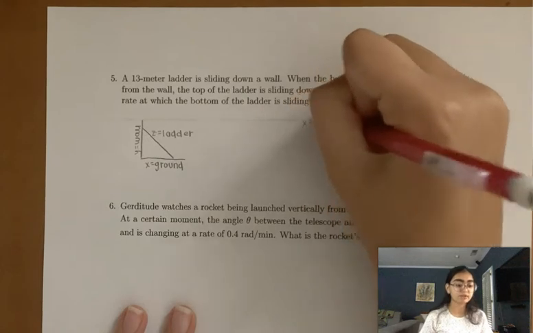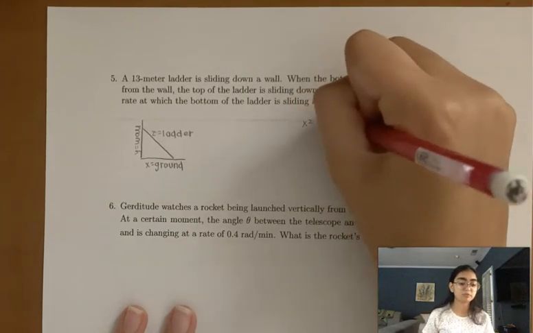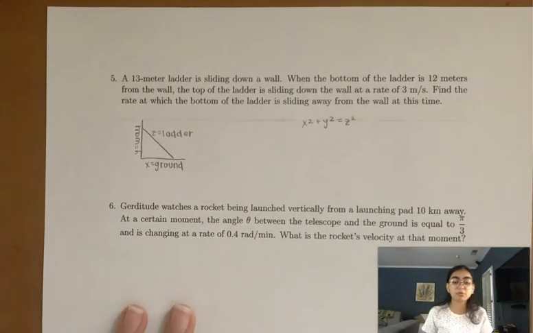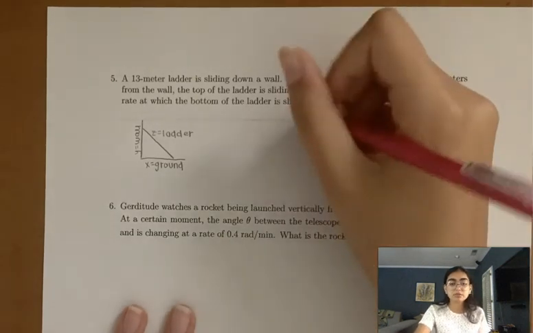What we're trying to find right now is the rate at which the bottom of the ladder is sliding away from the wall. Our formula is x squared plus y squared equals z squared. That's the Pythagorean Theorem.